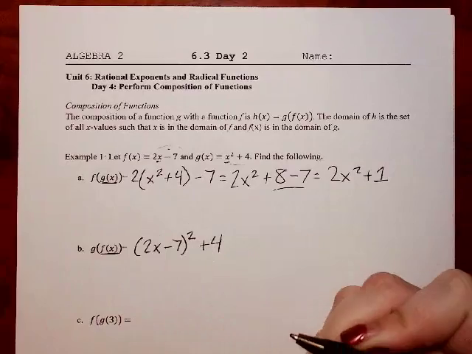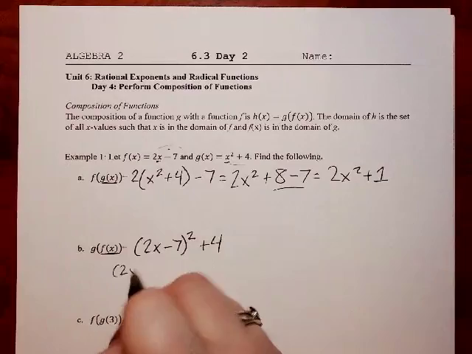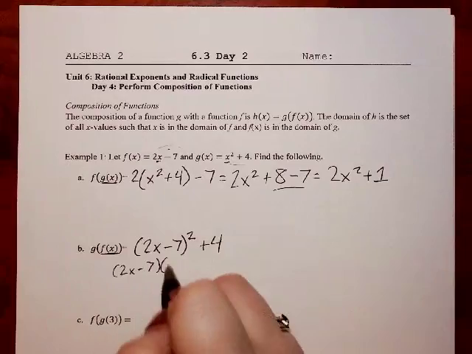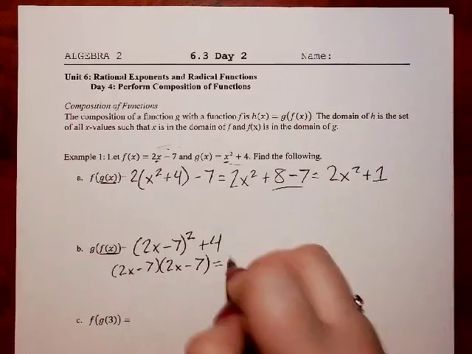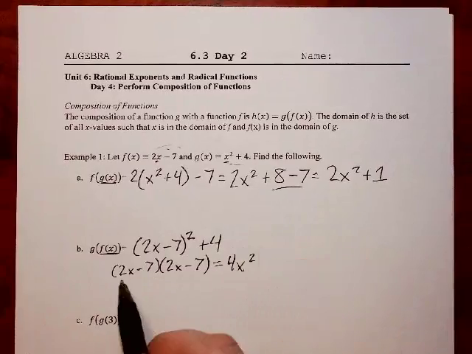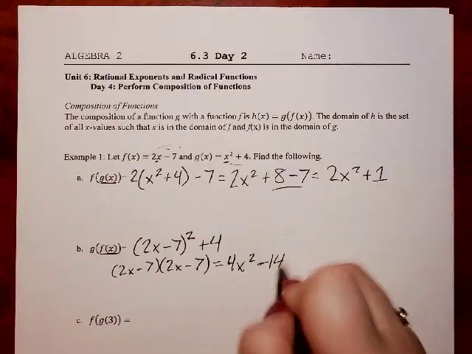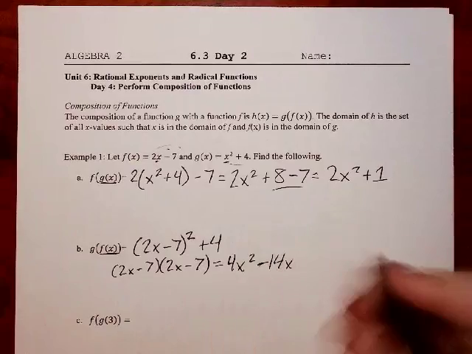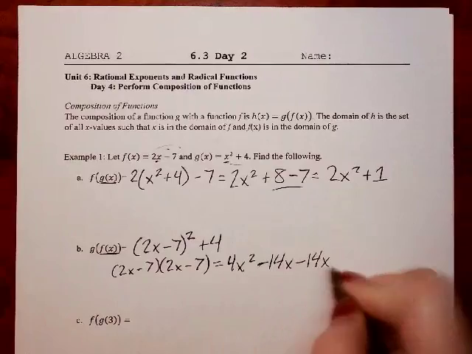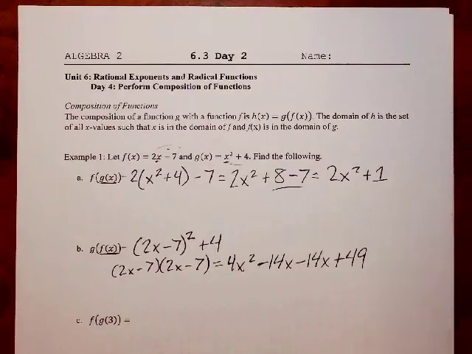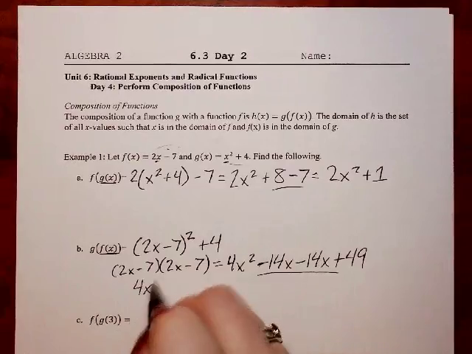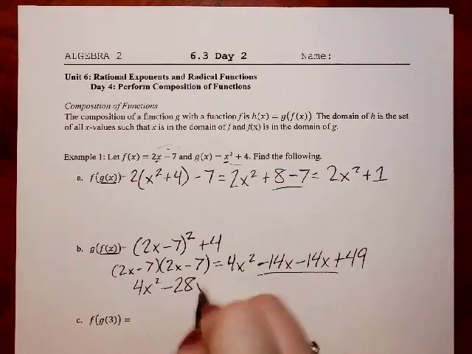Now we have to FOIL. So this is 2x minus 7 times 2x minus 7. 2x times 2x is 4x squared. 2x times negative 7 is negative 14x. Negative 7 times 2x is negative 14x. Negative 7 times negative 7 is positive 49. So now we combine like terms. So we get 4x squared minus 28x plus 49.